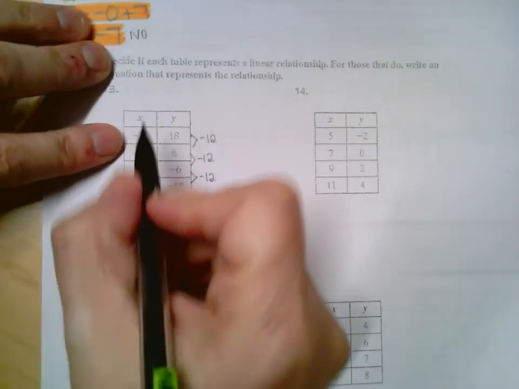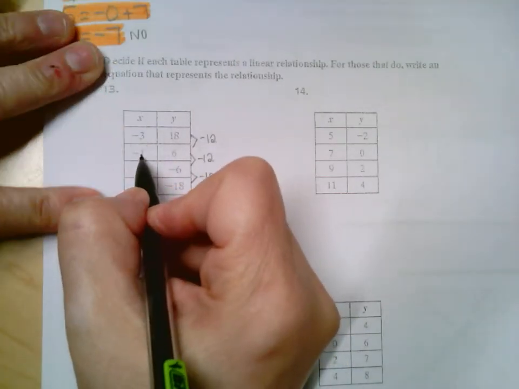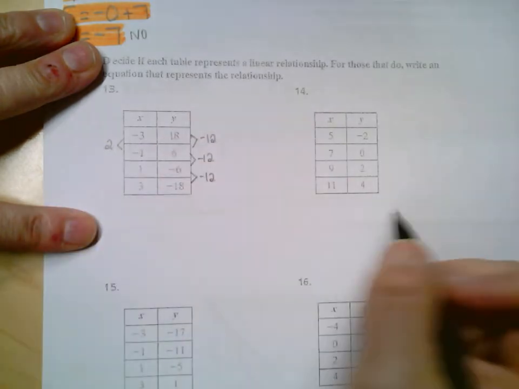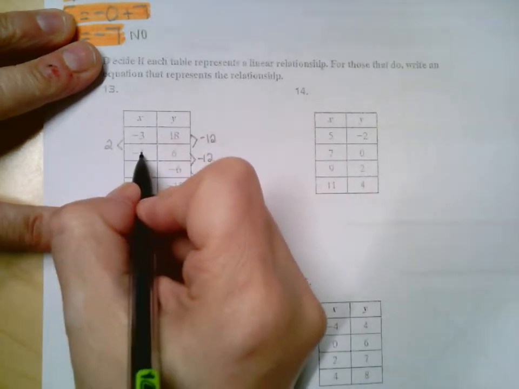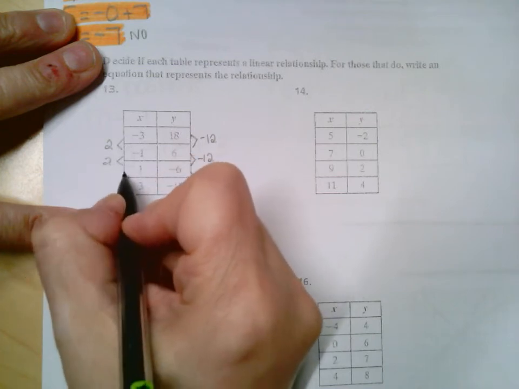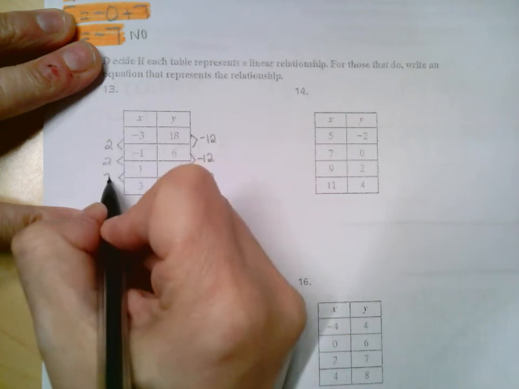Well, what about this? Negative 3 to negative 1, I'm going up 2, or to the right 2. Negative 1 to 1, I'm going to the right or up or adding 2. And for this one, I'm going to the right or up or adding 2.